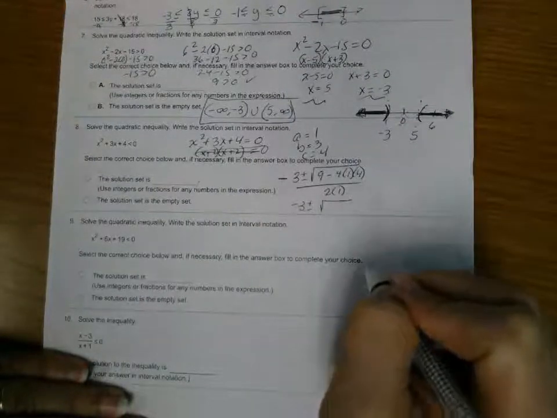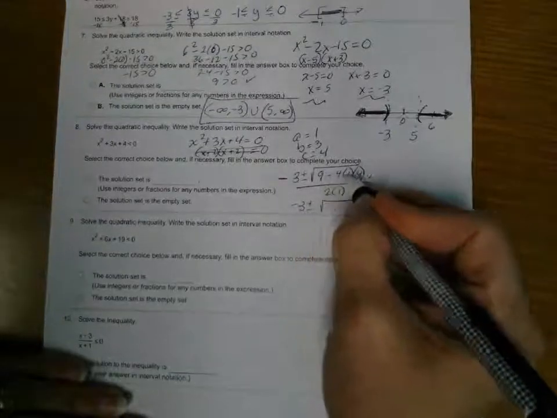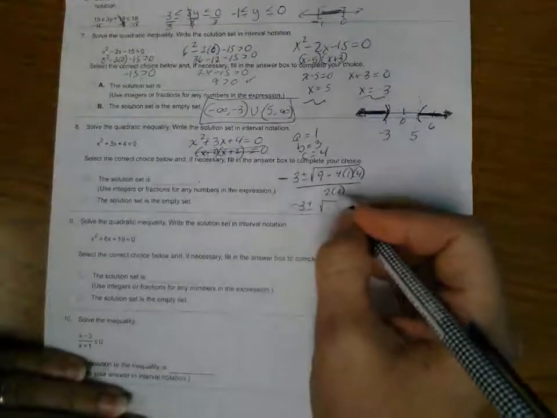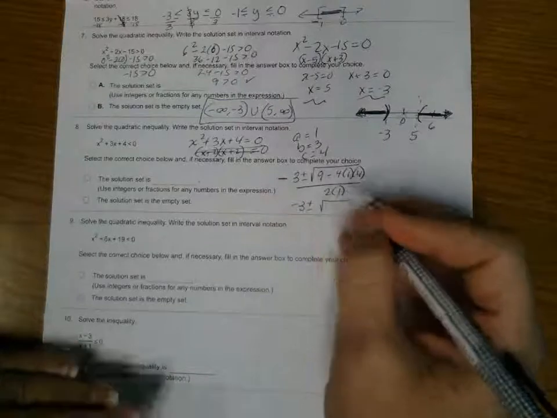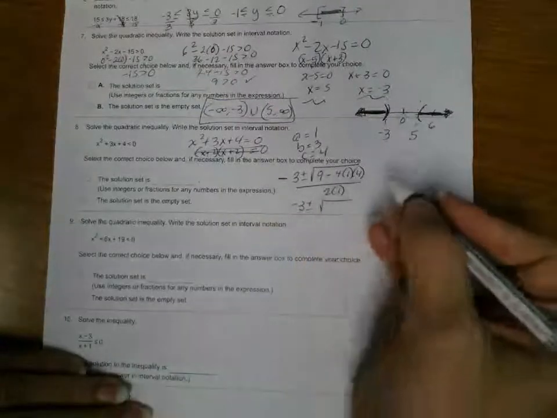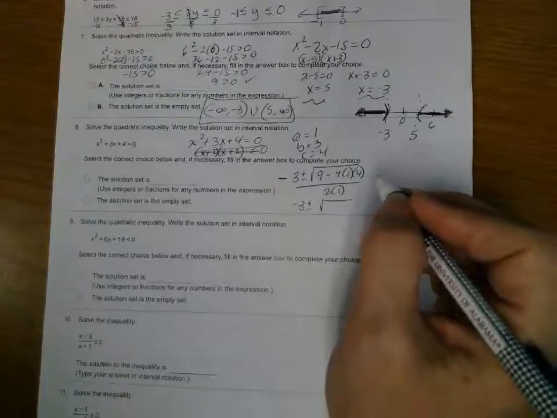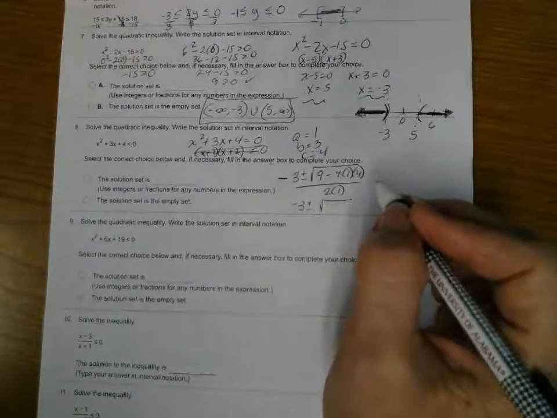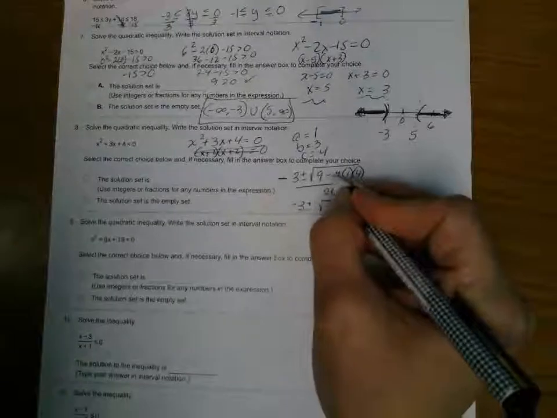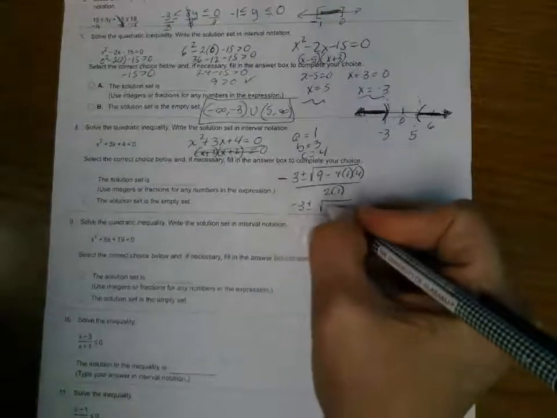We can't actually work this one, but notice I have 9 minus 16. Now if the answers would have been positive and not imaginary, positive under the radical, I would have kept going and I can get an estimate for values even when I use my quadratic formula. But look at this, 9 minus 16 is -7. So we're in the imaginaries.